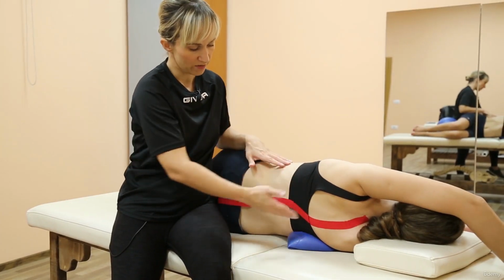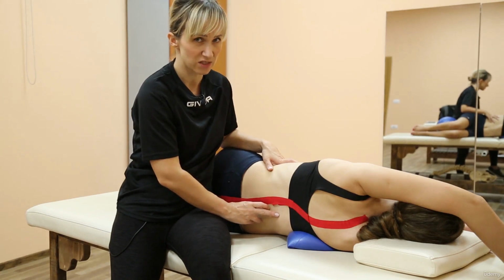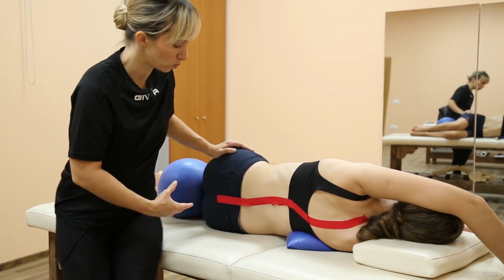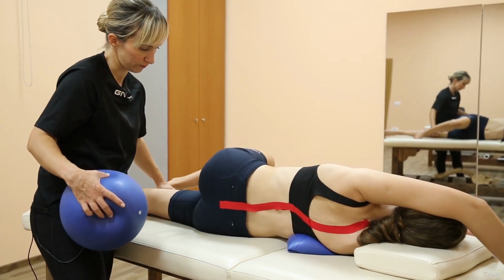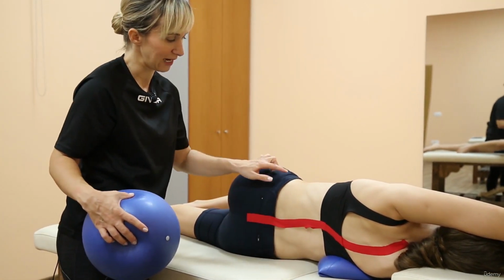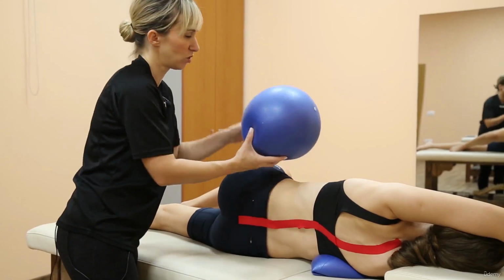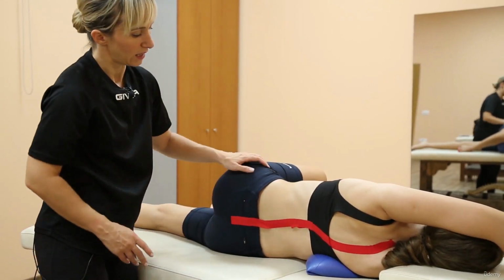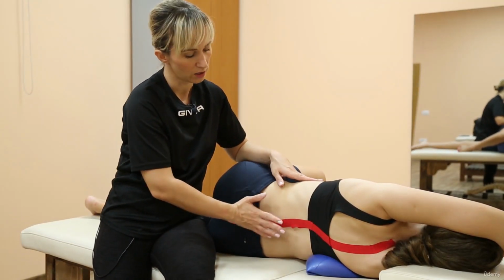Now on the other side we have an S form, so the right side, which is the concave side, we want to open it. And how are we going to open it? We have to elongate and bring the right leg into extension, okay? If we bring the right leg into extension and the left leg into flexion with a ball in front, or something else that the patient can bring into flexion in front of her, then we are correcting the lumbar region in the frontal plane.